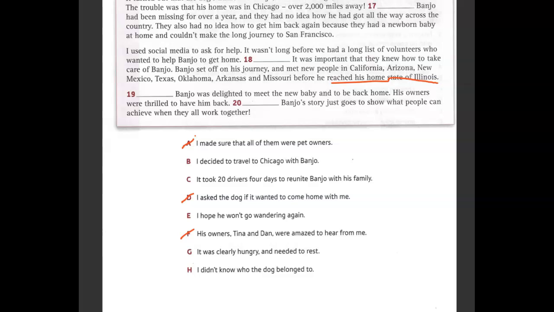Okay? And then it says Banjo was delighted to meet the new baby. So it's not mentioned immediately before. It was mentioned in the text earlier, but not immediately before. So let's see if we find a sentence that makes a reference to that. And also it says to be back home. So obviously Banjo has already returned. I decided to travel. This is not an option because obviously Banjo was not taken by the person that found him.